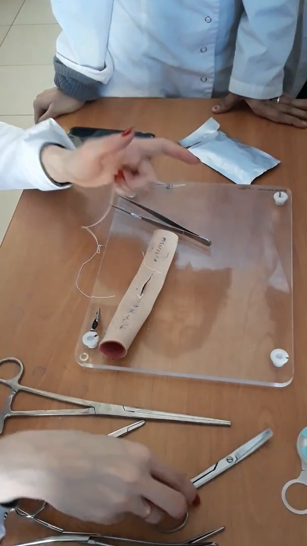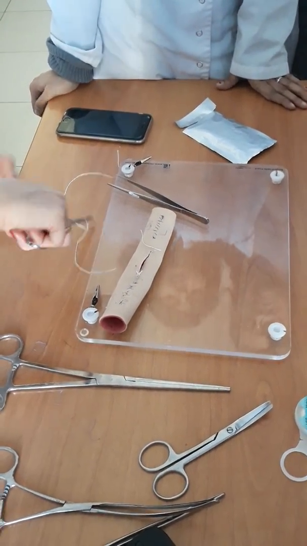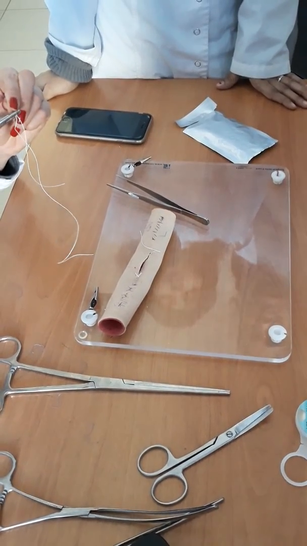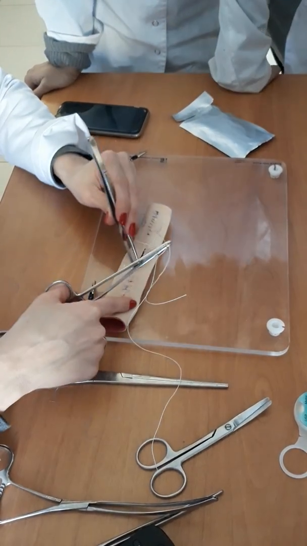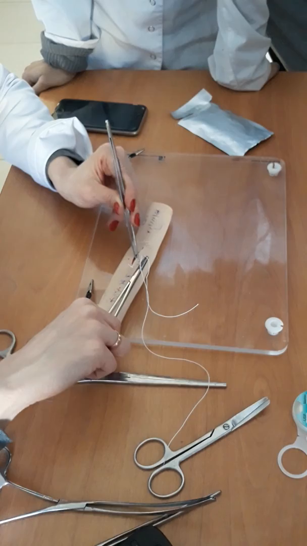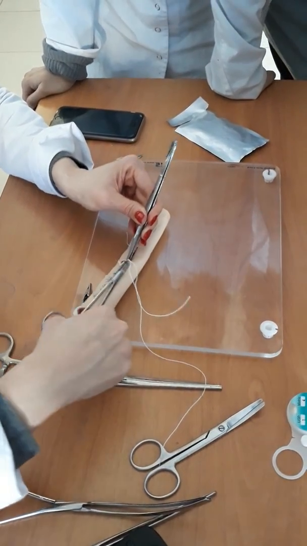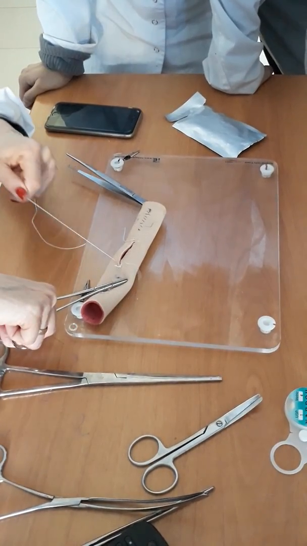Okay? After that, I will demonstrate continuous suturing. Continuous also penetrate suture. What should you do? You should grab, I continue, okay? Also 5 millimeters. Here, also 5 millimeters. Make first a knot.